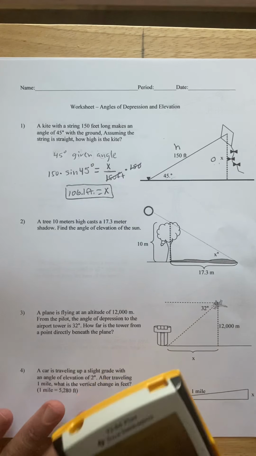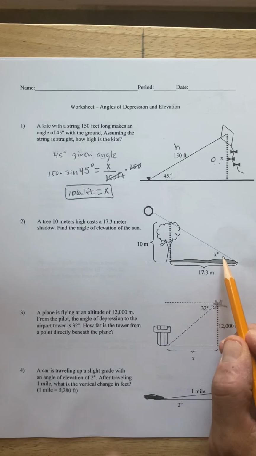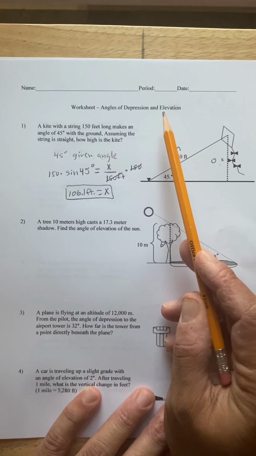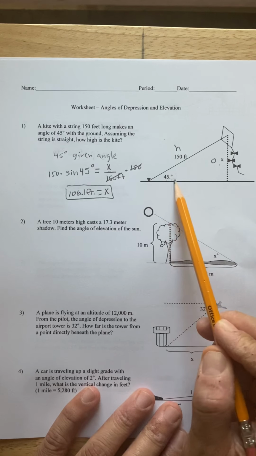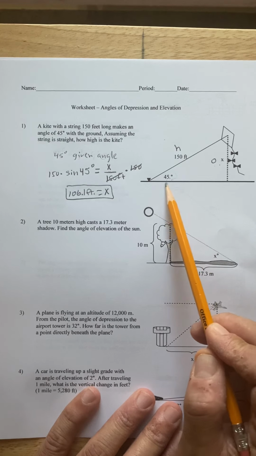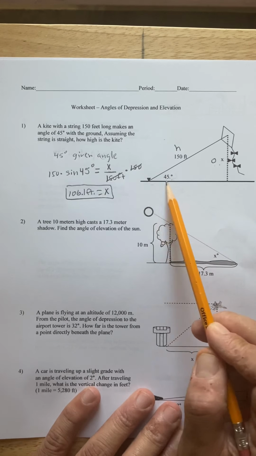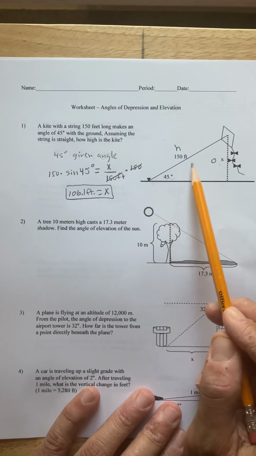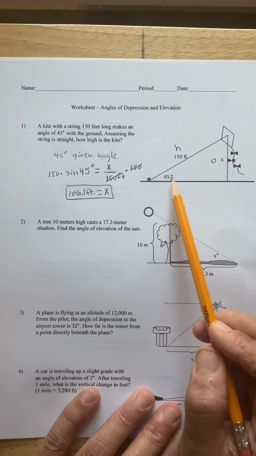Now, number two, I'm gonna work out number two with you guys because now we're looking for an angle. Before I start number two, I'm gonna talk to you about angles of elevation and depression. For problem number one, as you can see, 45 degrees is an angle of elevation. This is your line of sight right here. If I'm here and I'm looking at the kite, the angle being formed by my line of sight and the kite is an angle of elevation.